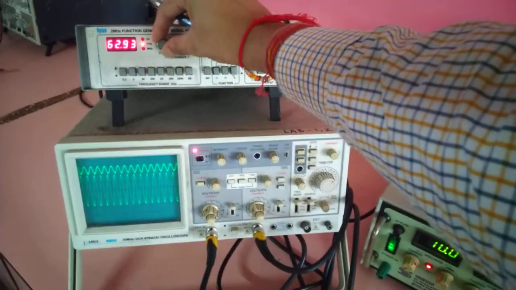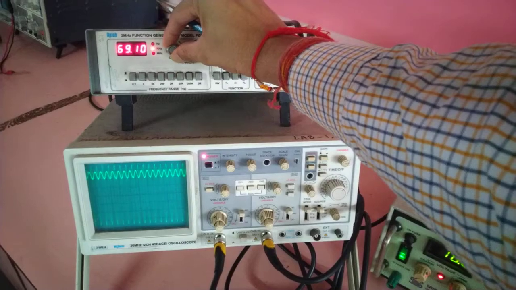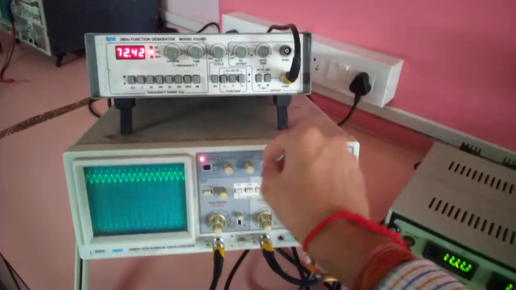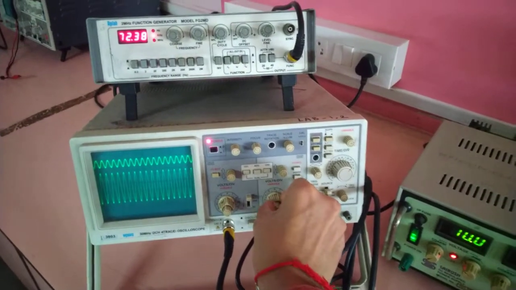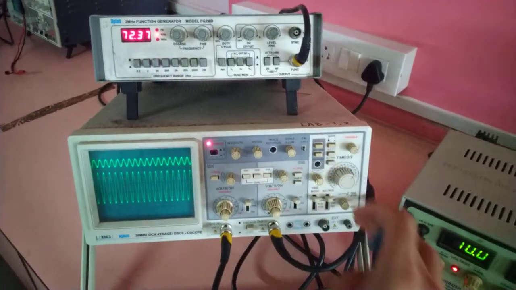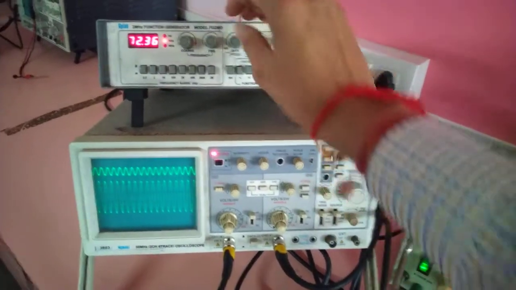As we increase the supply frequency, we can see the voltage has increased, so we need to shift from 50 millivolt per division to the 100 millivolt or 0.1 volt setting.